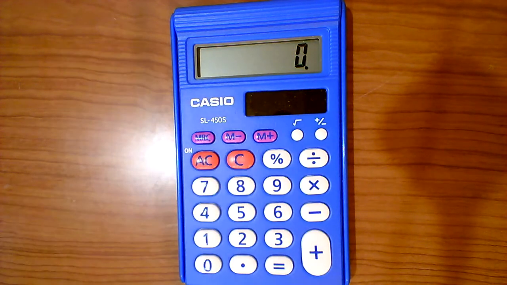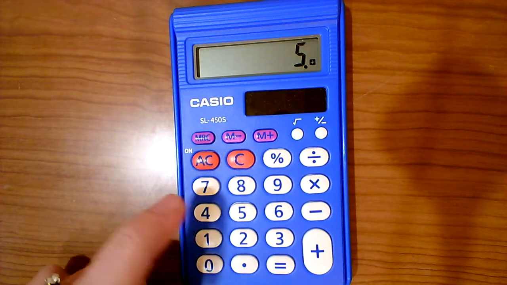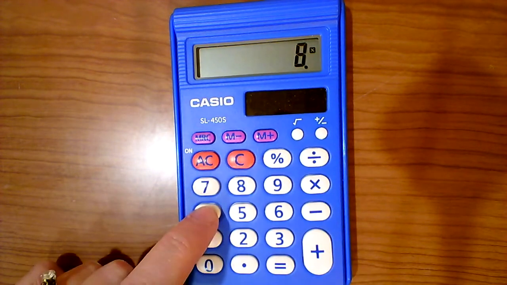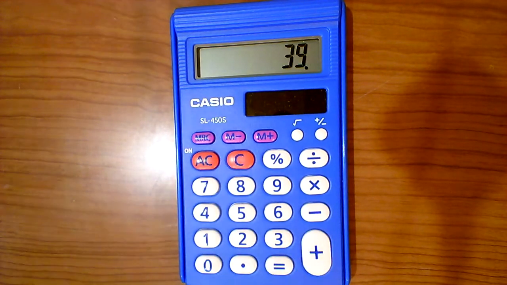Clear it out. The last one is the 3 plus 5 in parentheses times 4 plus 7. And we're going to actually follow this equation exactly as it's written. We're going to do the 3 plus 5 times 4 plus 7 and get a total of 39.